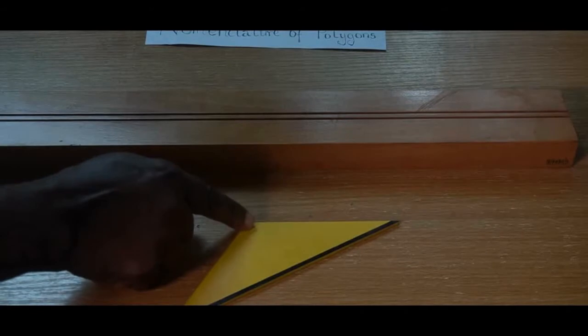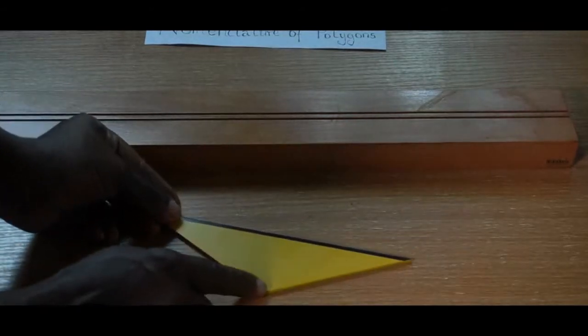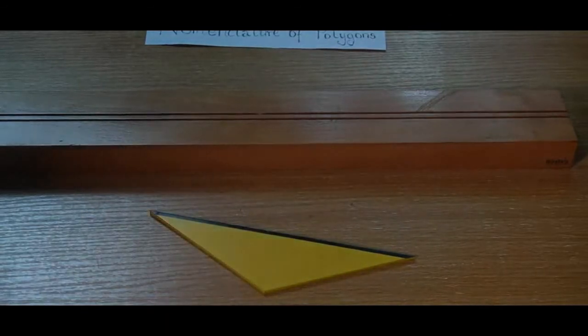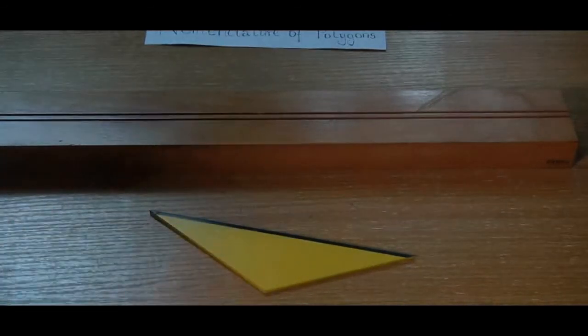Okay, let's see the angles here. What kind of angle do you think we have here? Obtuse angle. Let's use a measuring angle to see.